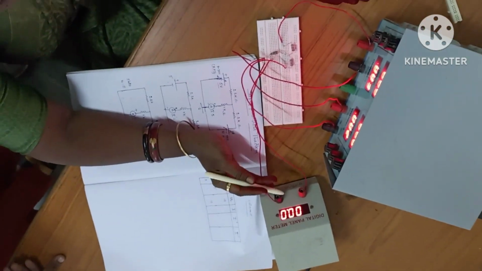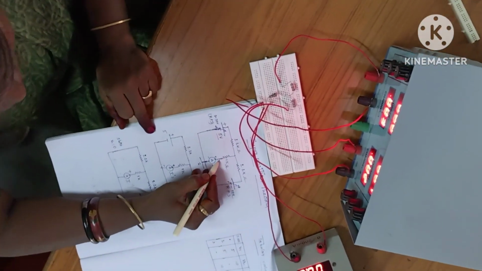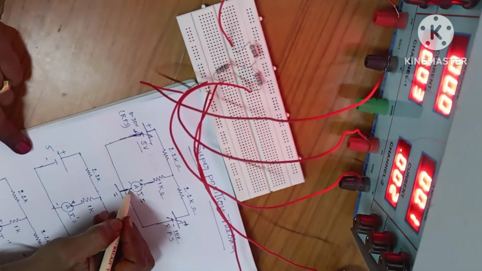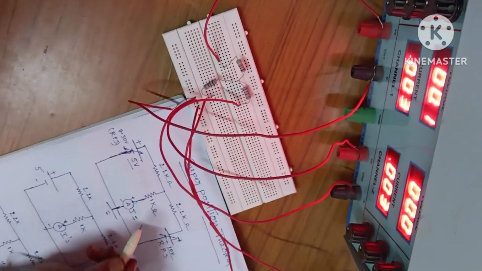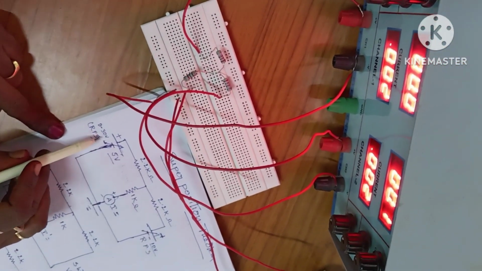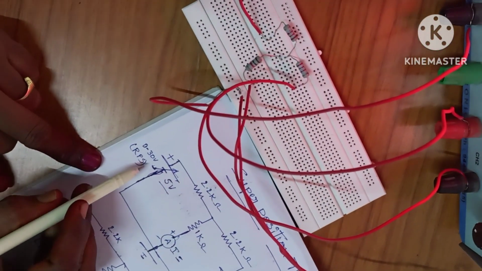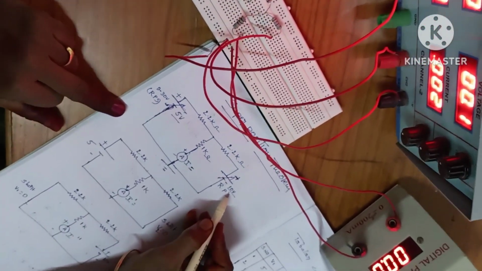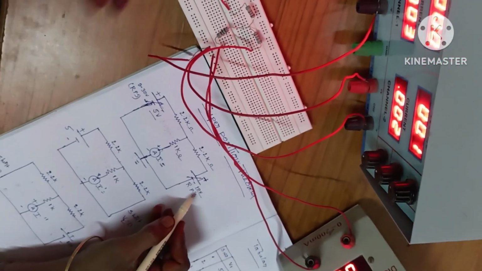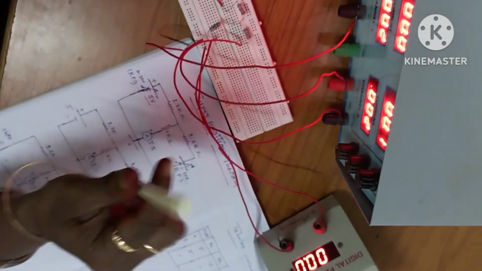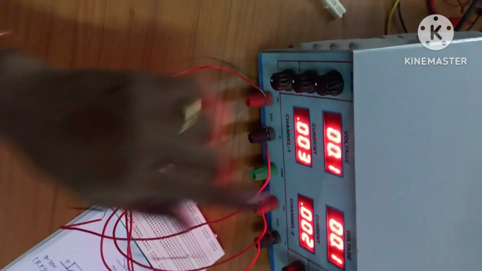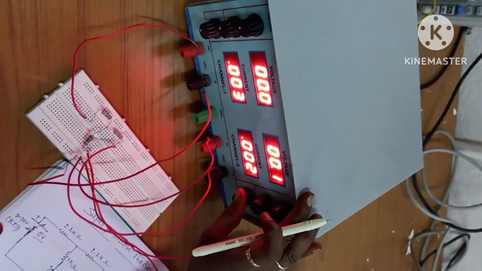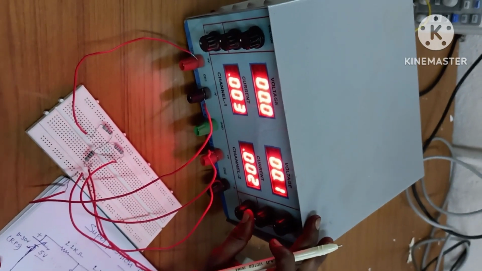Now we are going to see the current passing through this particular branch, the middle branch. How much voltage are we giving? We are giving 5 volts here, and 10 volts here. So this is the first channel, where we are giving 5 volts, and this is the second channel, where we are giving 10 volts.